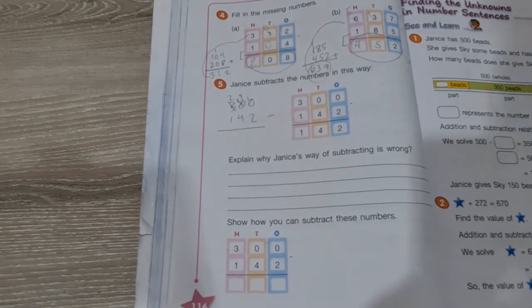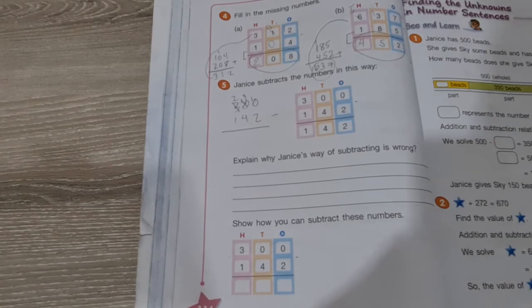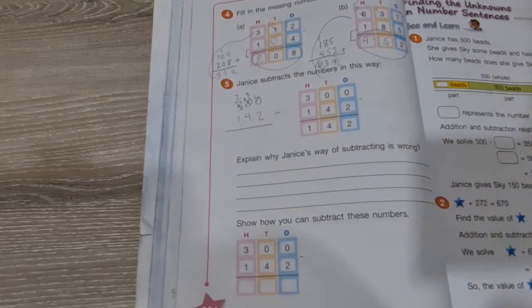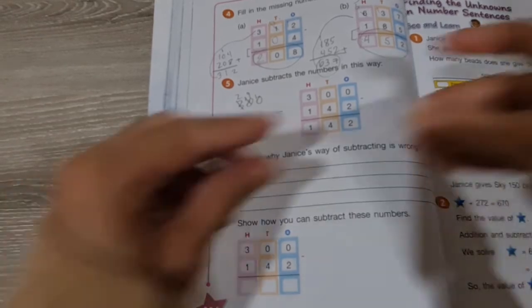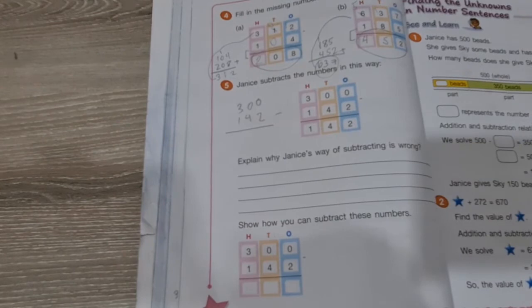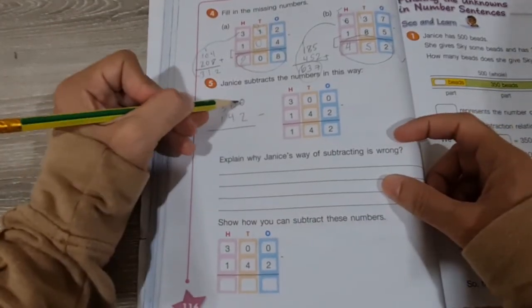Is it easy or is it hard? Hard? Okay, I will do it again. Okay, now let us do it again.